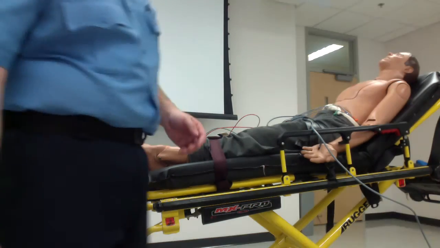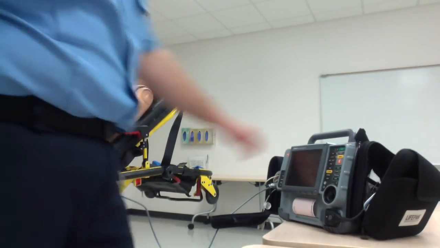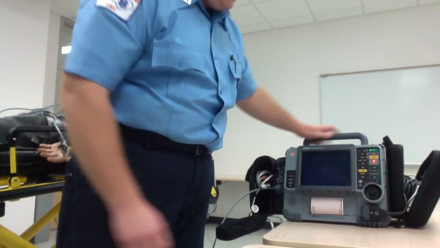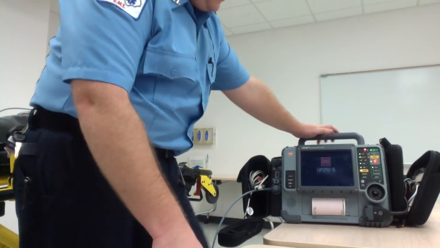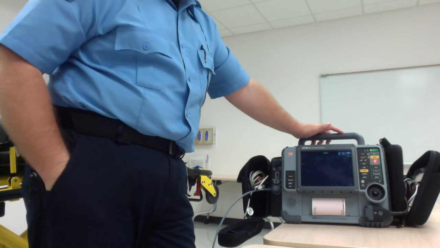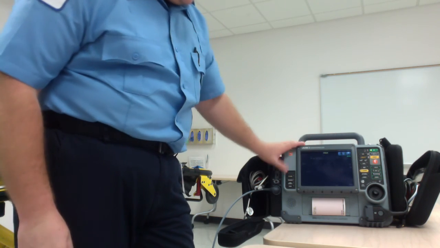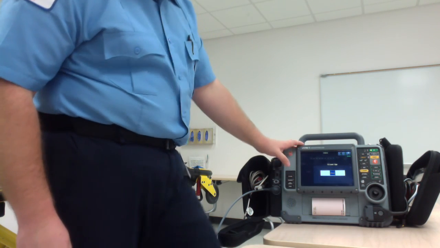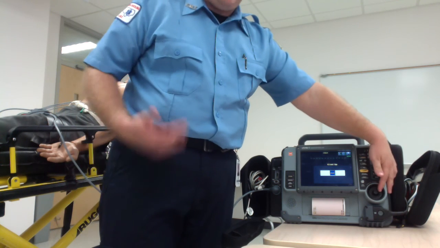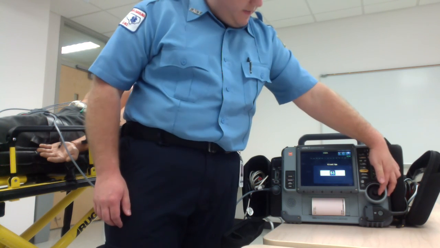Since I don't have a controller for this monitor, we can't actually simulate it. But you will then pull up your monitor. Here we're using the LifePak 15. That's what our local service uses. You will then go to your 12 lead. The first thing it will ask you for is your patient's age. Very simply, put in your age.